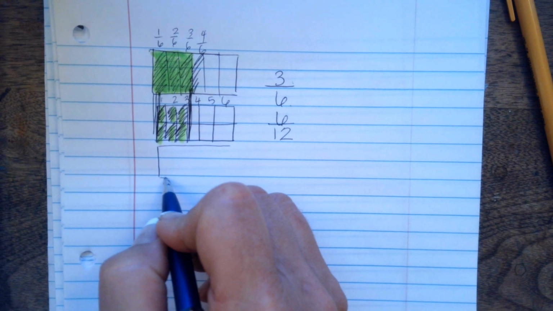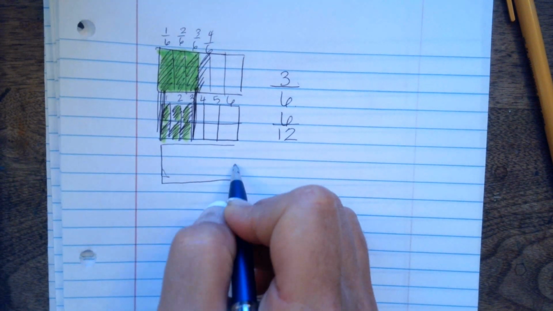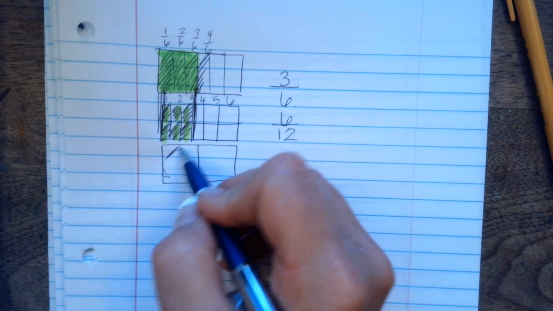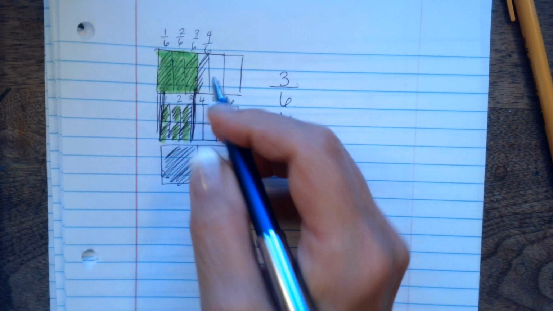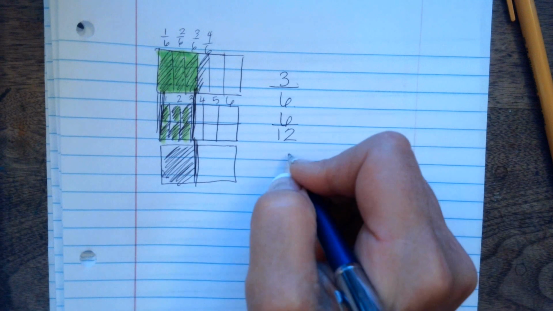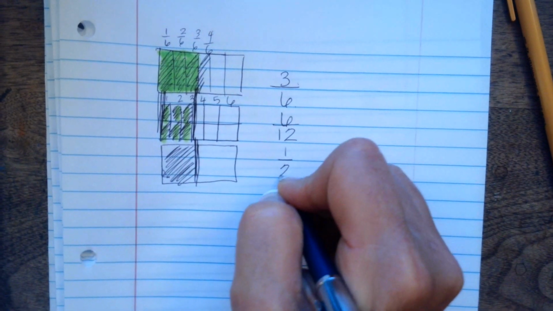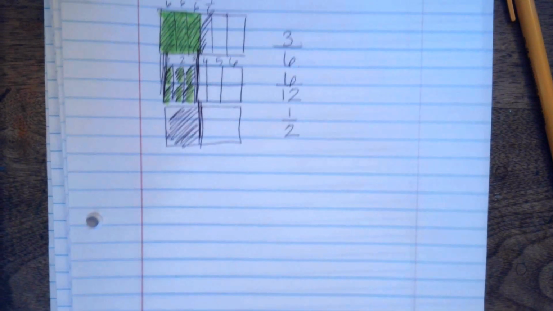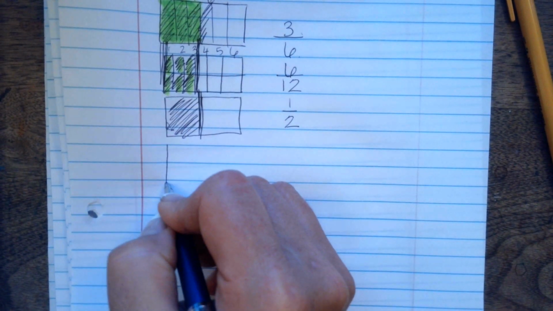And then if I had another square and it was just divided into 2, and I colored this in, that would be 1 box shaded in out of 2. These are all equivalent fractions. And then we can even do more.